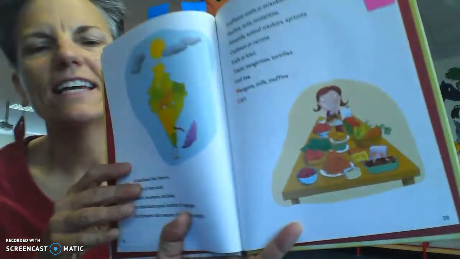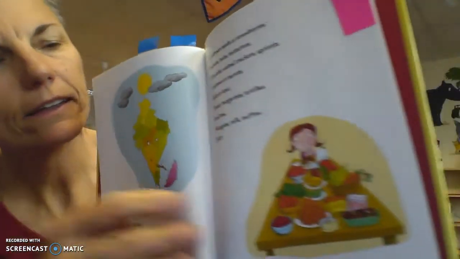Sunflower seeds or strawberries, nachos, nuts, nectarines, almonds, animal crackers, apricots, cashews or carrots, kale or kiwi, toast, tangerines, tortillas, iced tea, mangoes, milk, muffins, and that last word is eat.